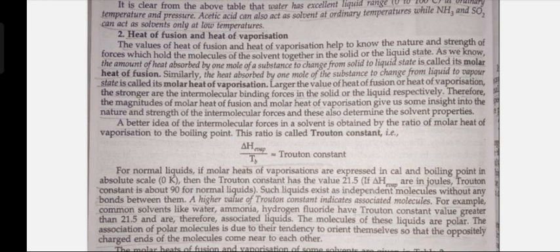Similarly, the heat absorbed by 1 mole of the substance to change from liquid to vapor state is called molar heat of vaporization. The larger the value of heat of fusion or vaporization, the stronger are the intermolecular binding forces in the solid or the liquid respectively. Therefore, the magnitudes of the molar heat of fusion and molar heat of vaporization give us some insight into the nature and strength of intermolecular forces, and these also determine the solvent properties.